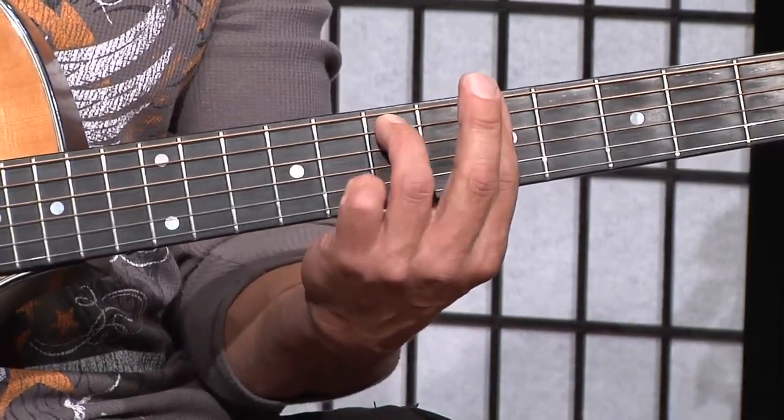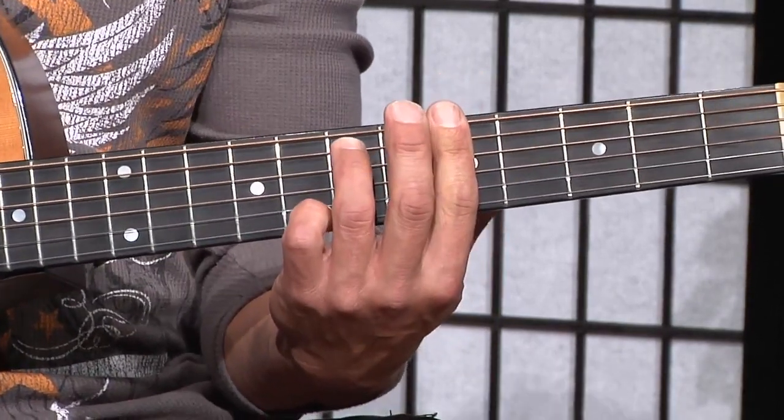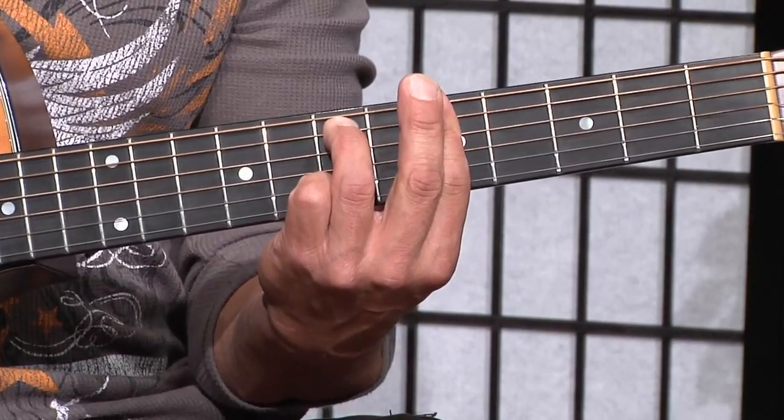I personally like these minor 7 chords. We're going to go 4 times each. 1, 2, 3, 4.